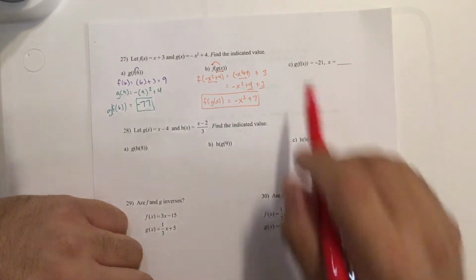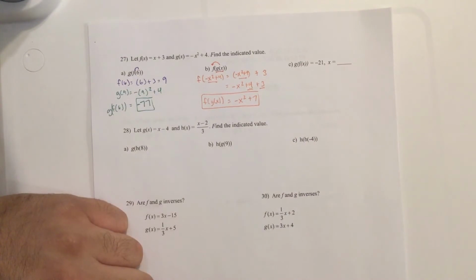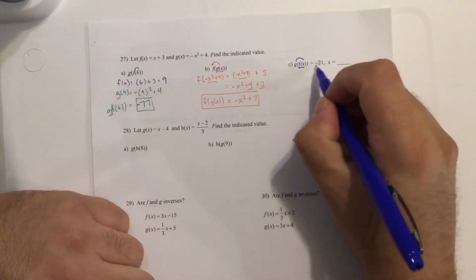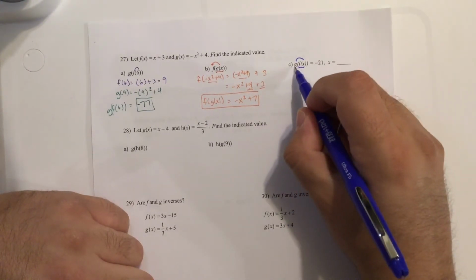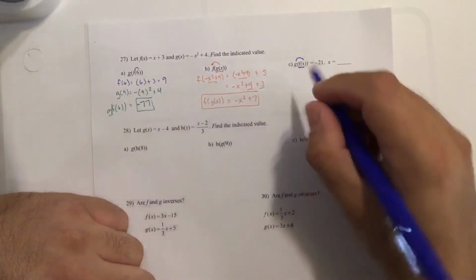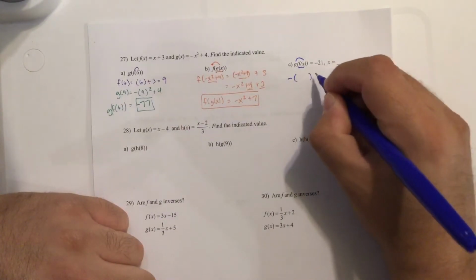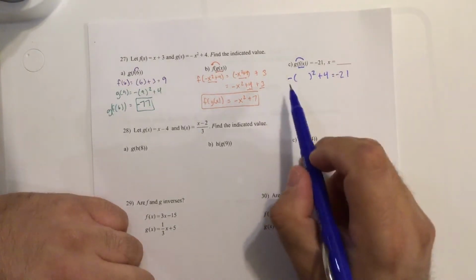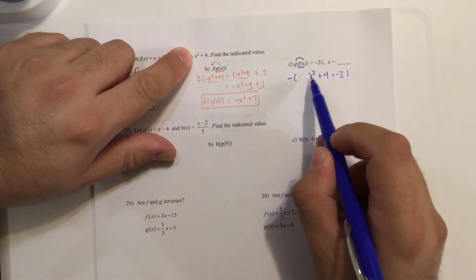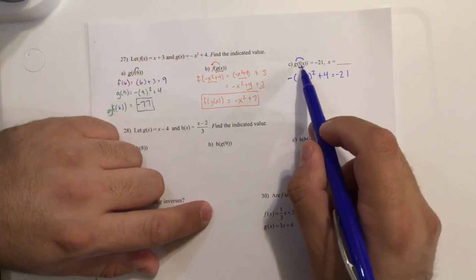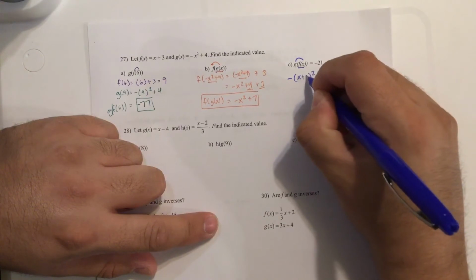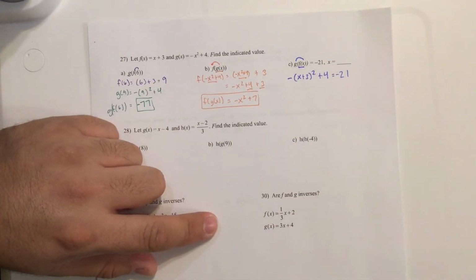All right, and the last one, we have g of f of x is equal to negative 21. So for this one, we're going to take the f function and plug it into the g function, and then we're going to set it equal to negative 21. So let's start with writing the g function. So the g function is negative x squared plus 4 equals negative 21. Now we're going to take the f function, x plus 3, and plug it right in here for x.